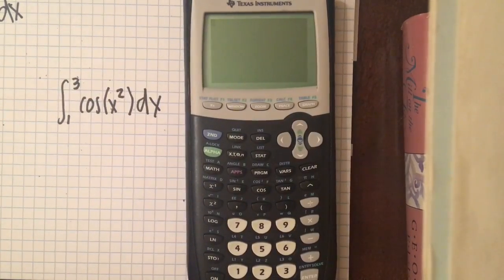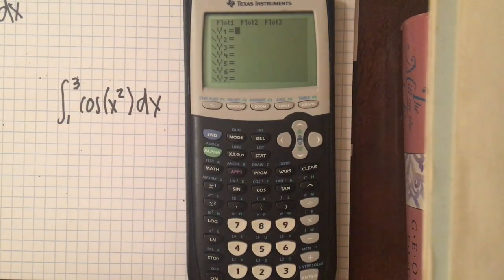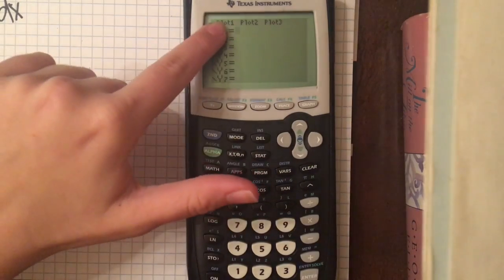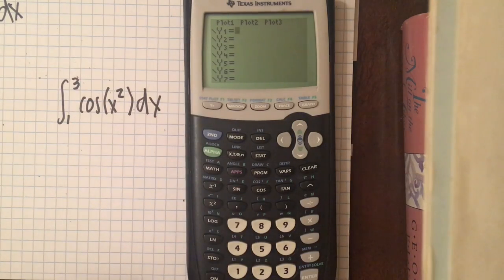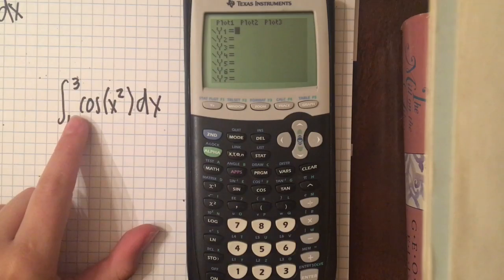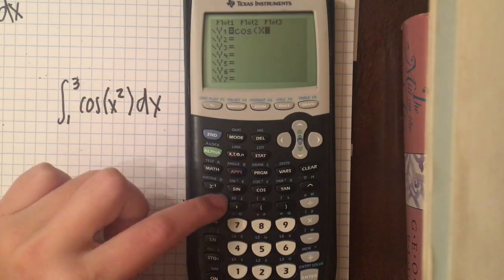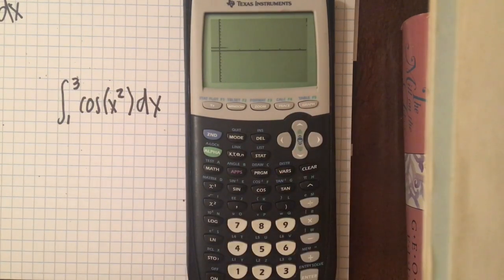dx. And so one of the first ways to do this problem is by clicking this y equals button right here. And what you'll get on your screen is plot 1, plot 2, plot 3, and all of these y1, y2, y3, y4, and y5. So we're going to plug in the equation cosine x squared. I'm just hitting cosine and then x squared. And then right here I'm hitting the graph button so I can see it.